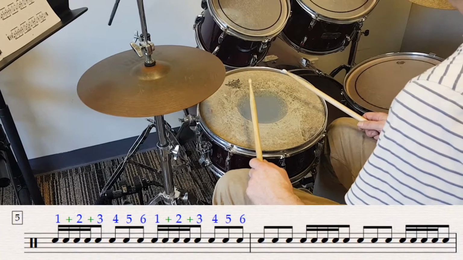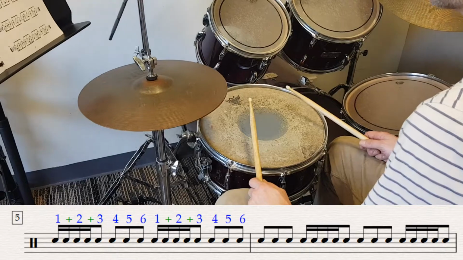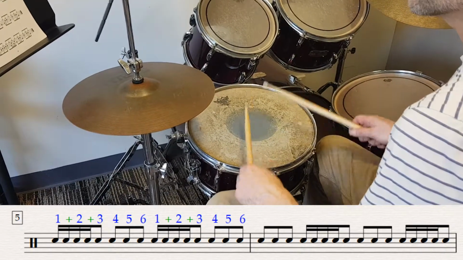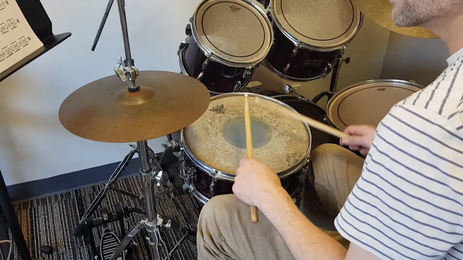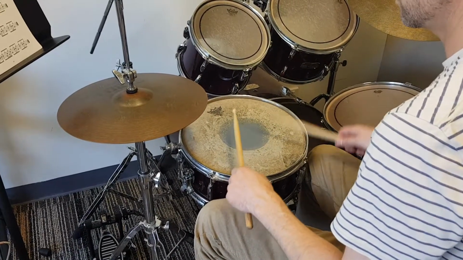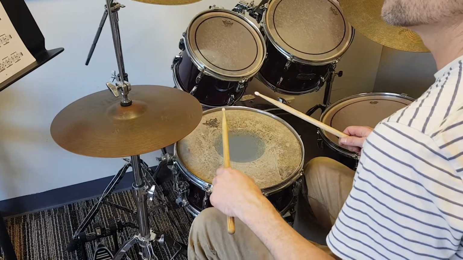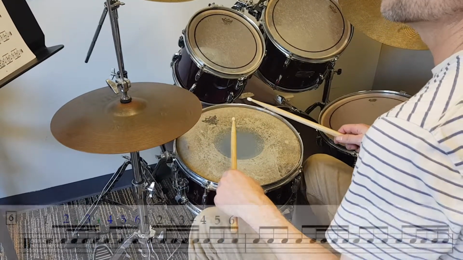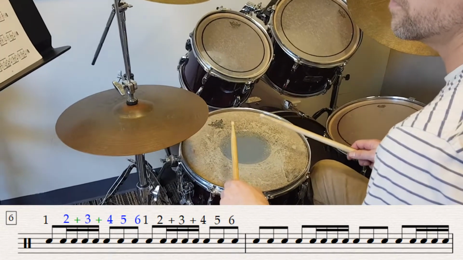Line number 5. 1 and 2 and 3, 4, 5, 6. 1 and 2 and 3, 4, 5, 6. 2 and 3 and 4, 5, 6. 1, 2 and 3 and 4, 5, 6.